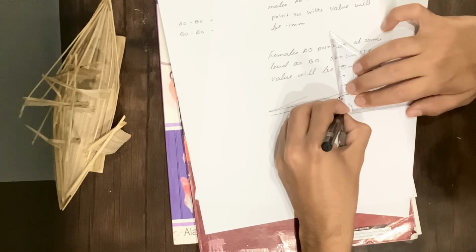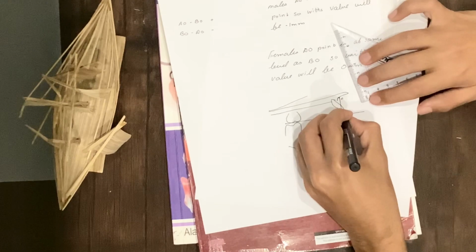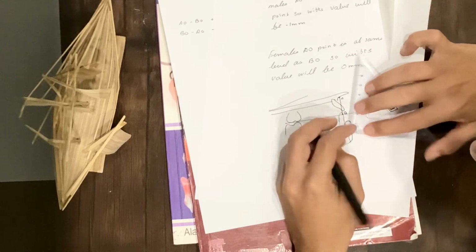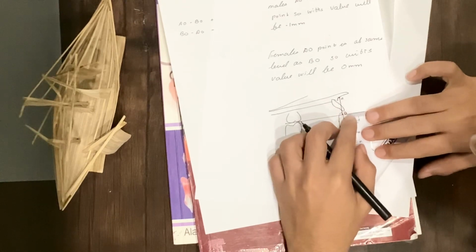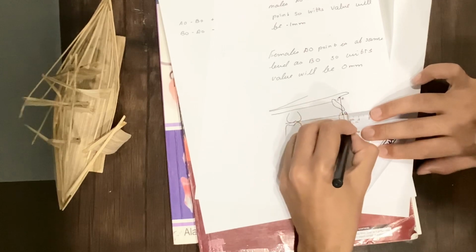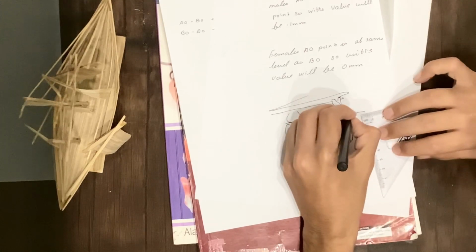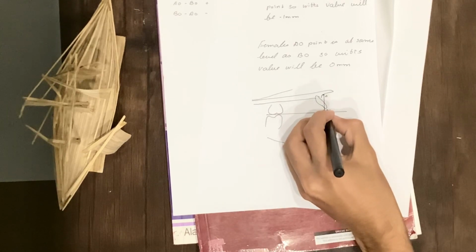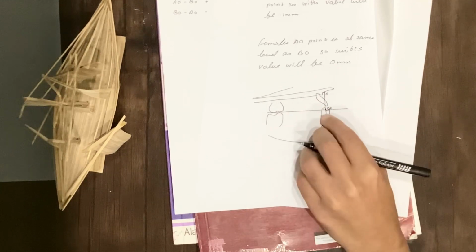And here we draw it perpendicularly on the functional occlusal plane. This marks the AO point. Similarly for the B point, we will again place the right angle on the functional occlusal plane and then draw it here. This is the BO point. So AO, BO, and we have to measure the distance between them.